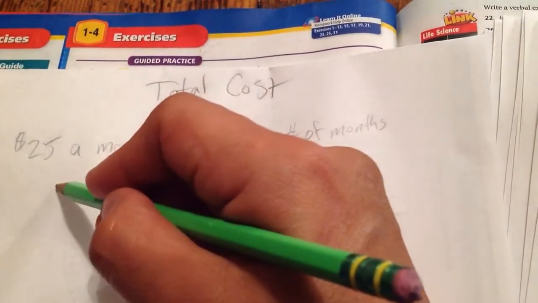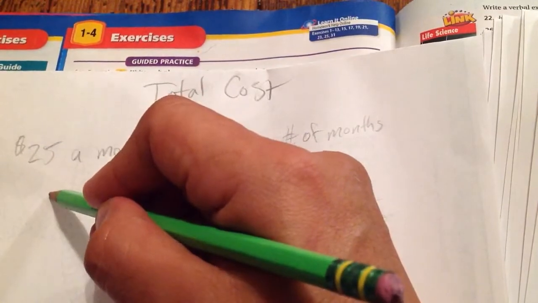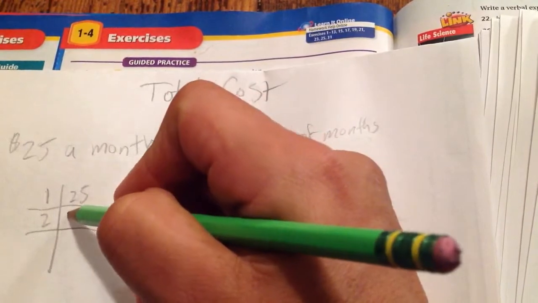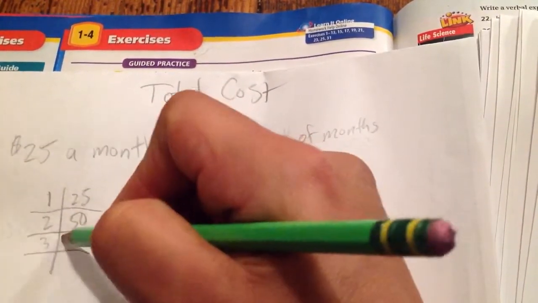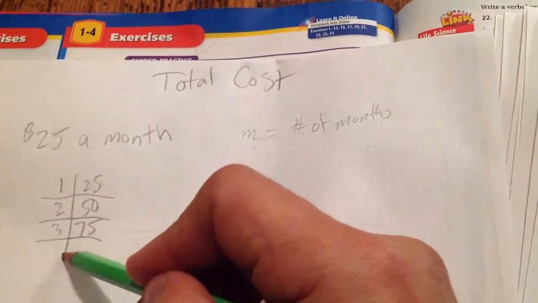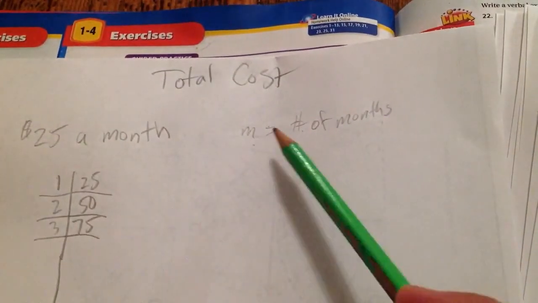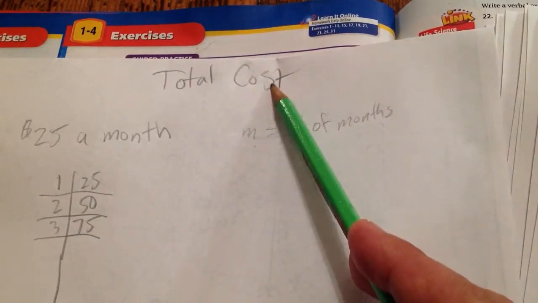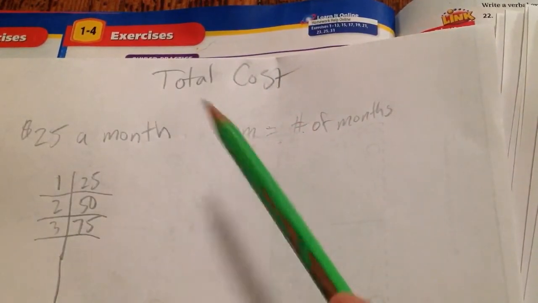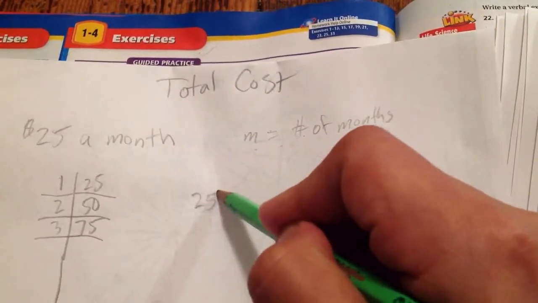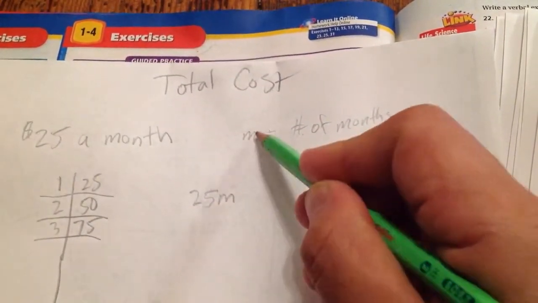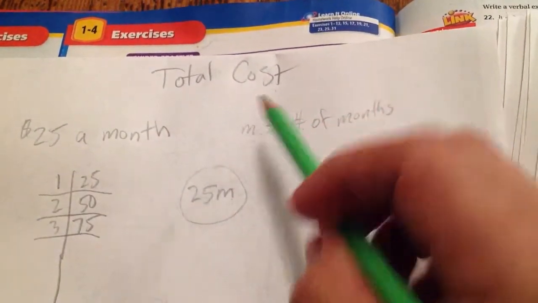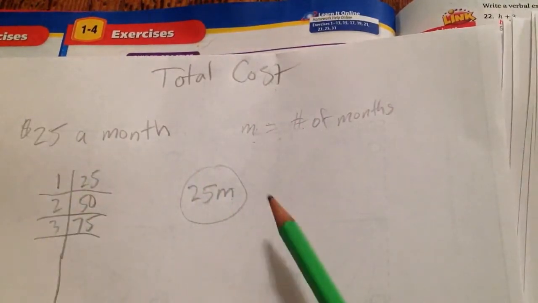We just defined M. So what we know is that for 1 month it's $25. For 2 months, it's $50. For 3 months, it's $75. We could go on forever, but we don't know how many months, and we want to write an algebraic expression for the total cost for unknown months. We know it's $25 a month, and if we multiply that by the unknown number, M, that would express the total cost. Do you see how we set this up? Let me try one more.